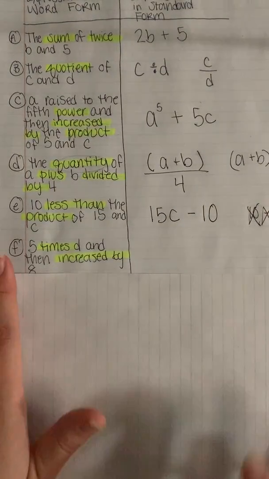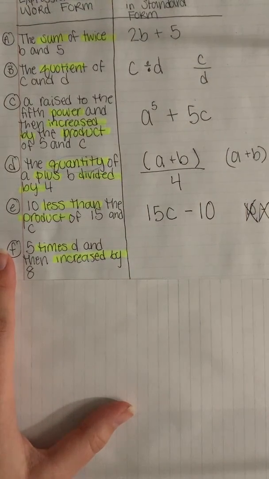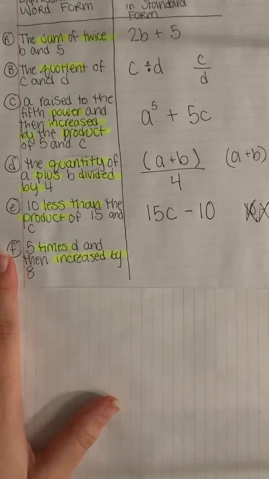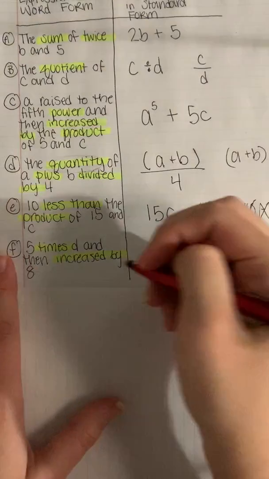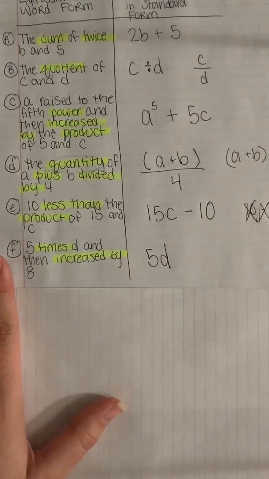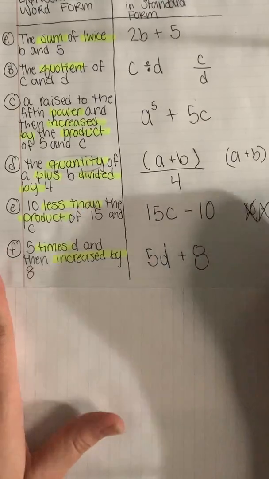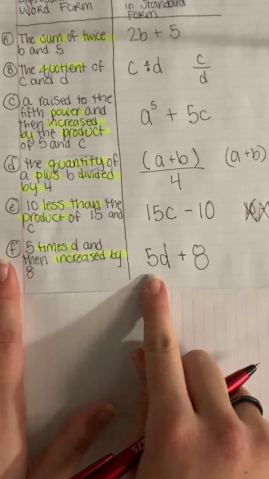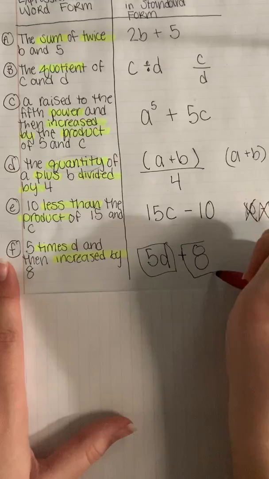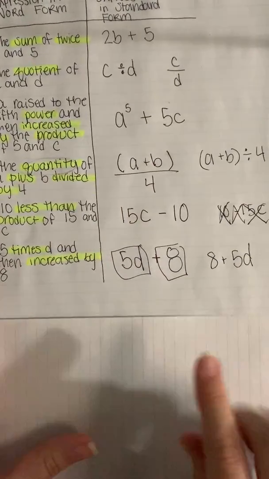And then F, 5 times D, and then increased by 8. Times indicates multiplication. So I know I'm going to be multiplying 5 into D, so I can write 5D. And then increased by, well, that implies addition, 8. Since addition is commutative, we could take this entire term and this entire term and switch them around. So if you wrote 8 plus 5D, that is also correct.